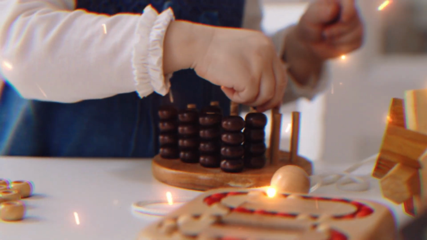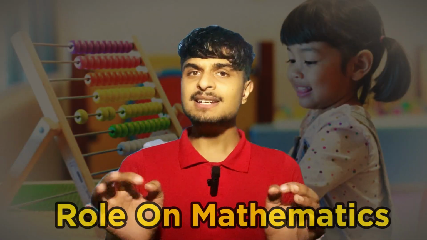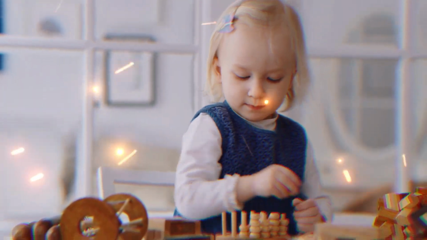What exactly is an abacus? What are the benefits of learning the abacus? What role does an abacus play in mathematics? Is it okay for kids to use an abacus? Let us find out.